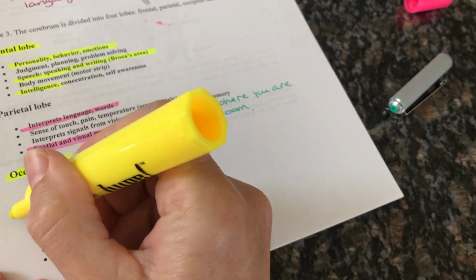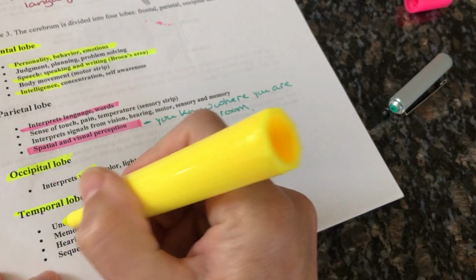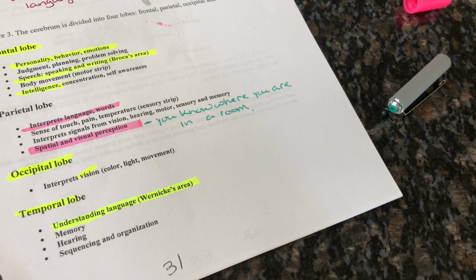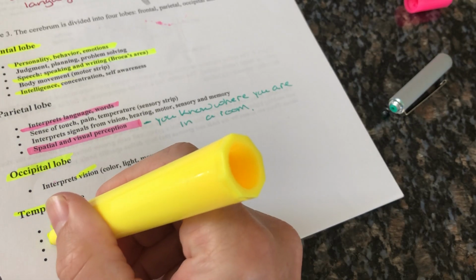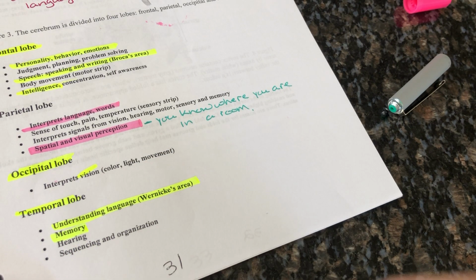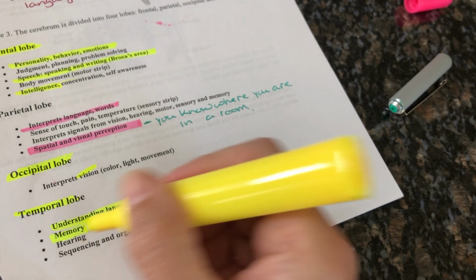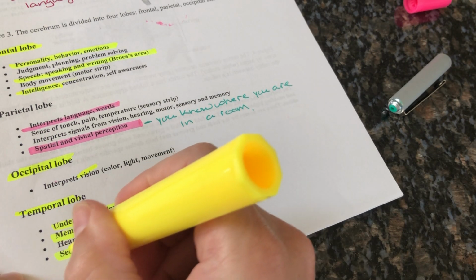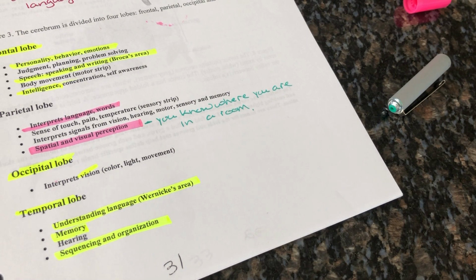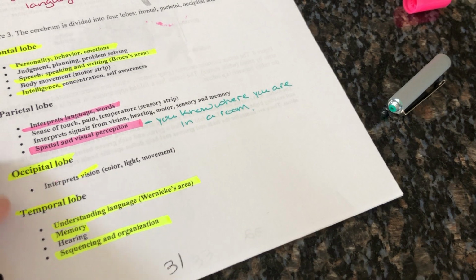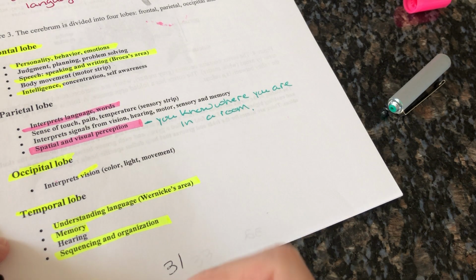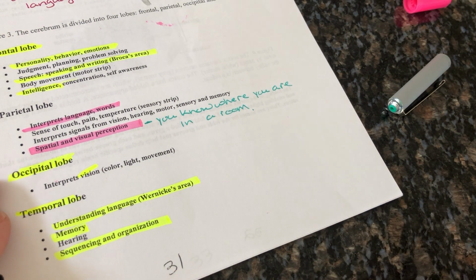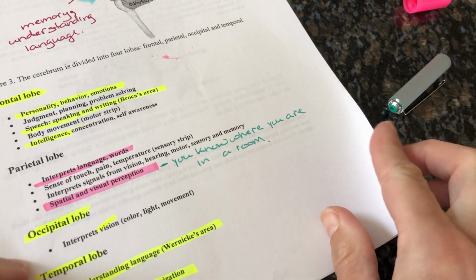The temporal lobe is understanding language, okay? Not making the sounds, but understanding the language itself. It's also involved in memory, okay? So lots of your memories, like I said, are stored there. Hearing is another one, okay? I didn't mention that before. And sequencing and organization, okay? So in other words, you know that one comes before two. You know that you're going to read left to right. Those are just a couple examples of sequencing and organization.